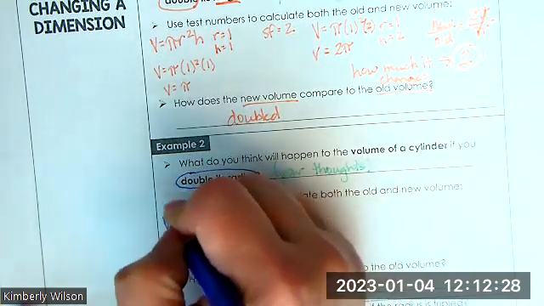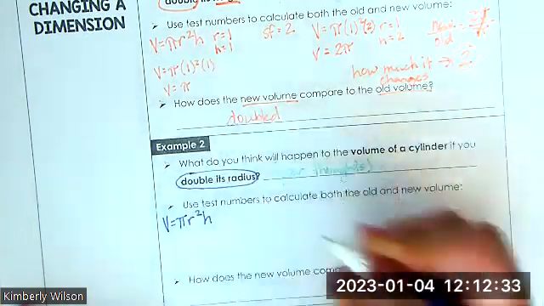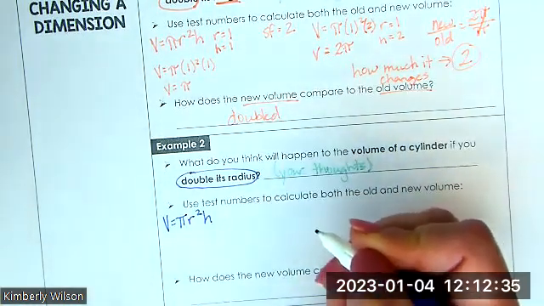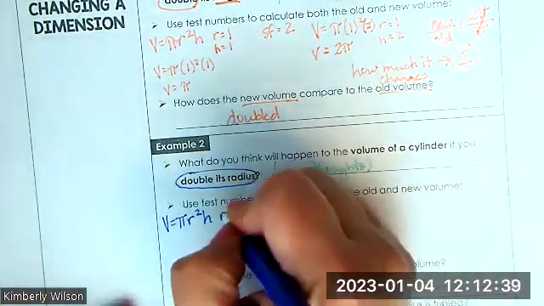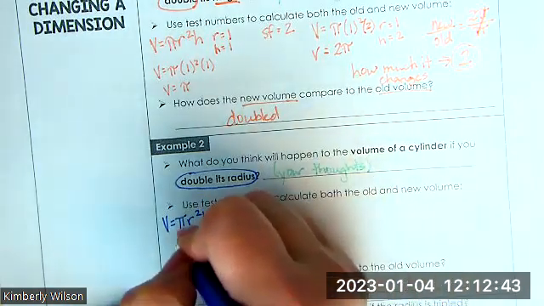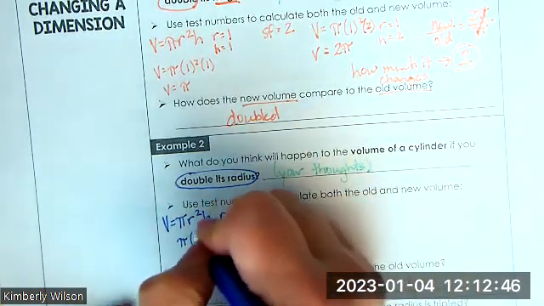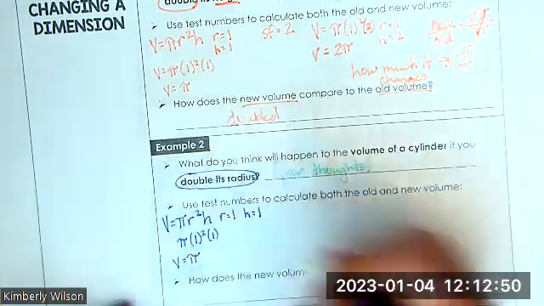The formula is pi r squared times the height. So again, we're going to just plug in numbers. We're going to have that the radius equals 1, the height equals 1. So we have pi times 1 squared times 1, which gives me that my volume is pi.